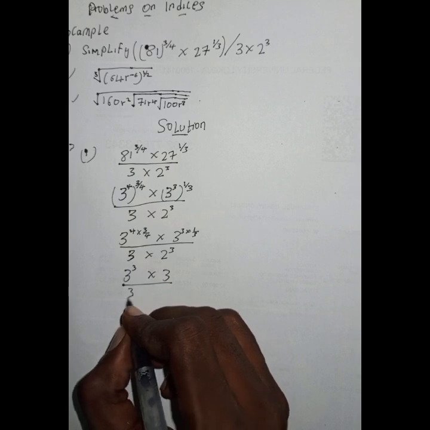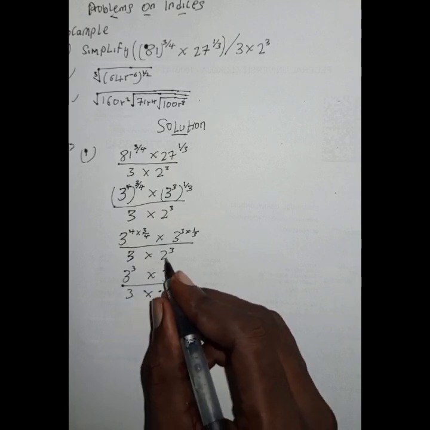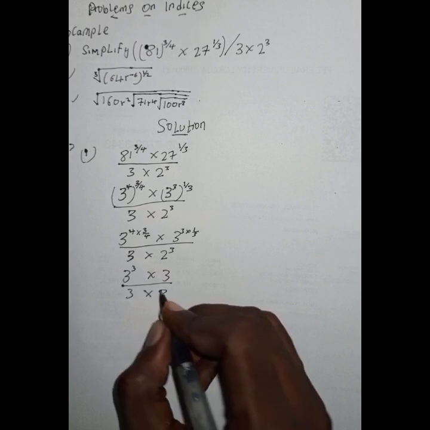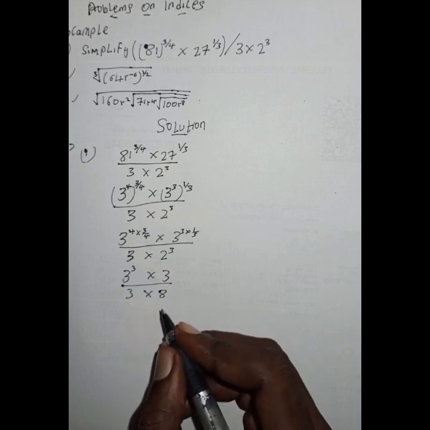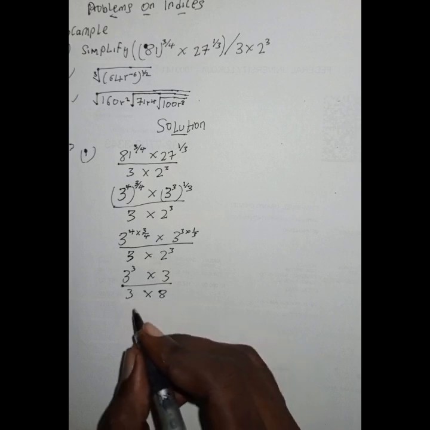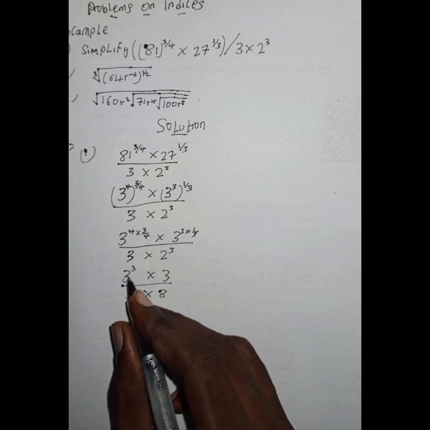All over 3 times 2 raised to the power of 3. 2 times 2 is 4, 4 times 2 is 8, so we have 8 here. So you can see I already have this on ground. It's very simple. I can simply cancel this and cancel this, or I can simply work out the power of 3.